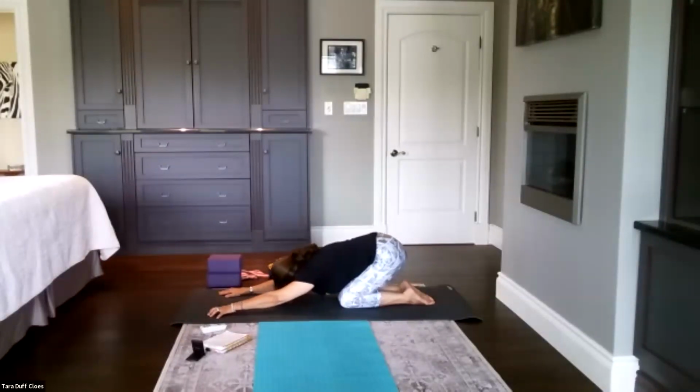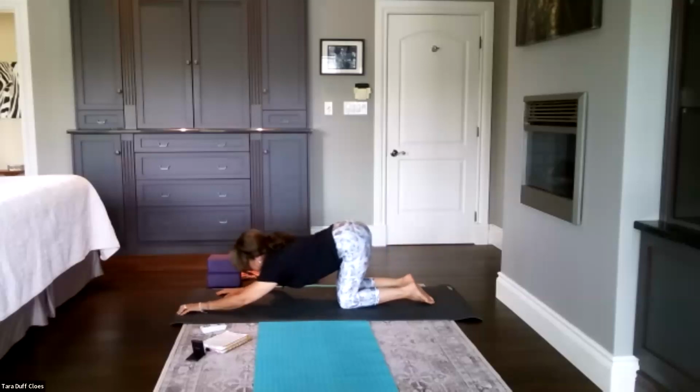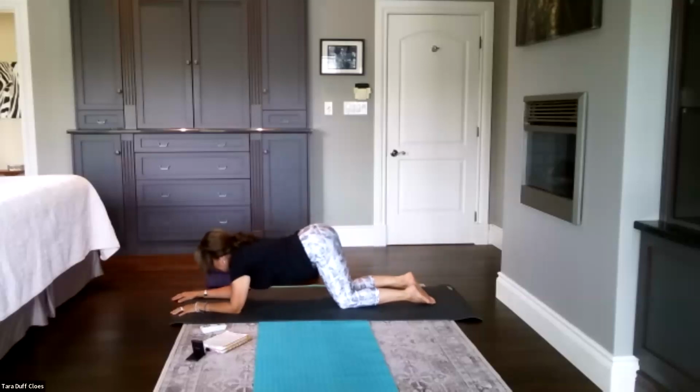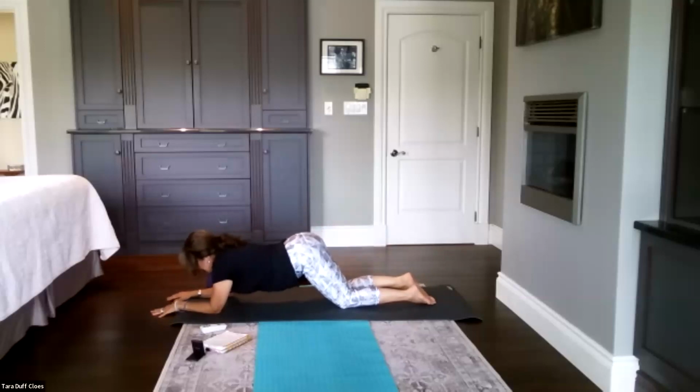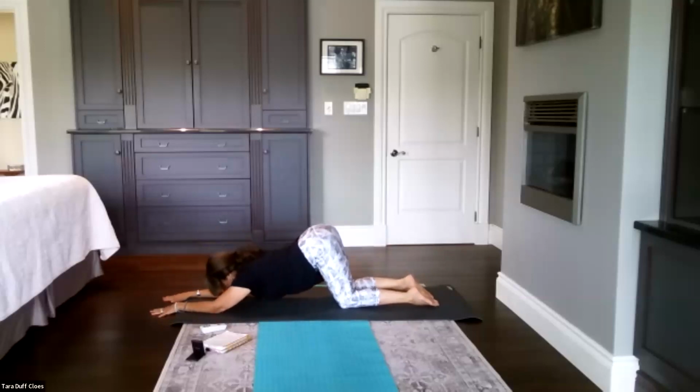On an inhale, shifting forward for puppy, just walk your forearms down the mat. And I'm going to have a wide open puppy today, so that my hips aren't really stacked over my knees, but I just have my buttocks pushing up to the air, resting the chin on your mat or on a block.